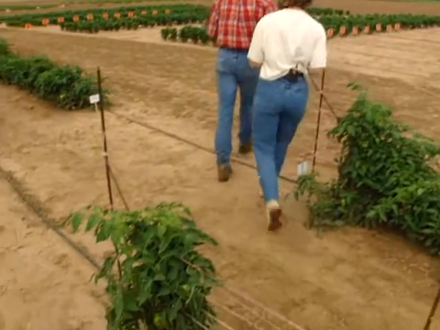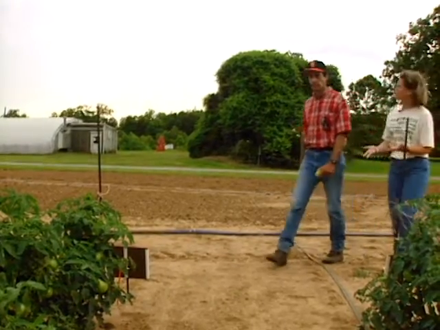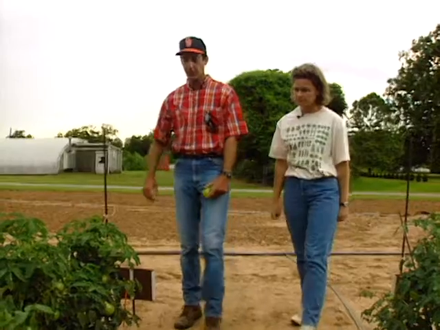Okay. Well, we've got one more to look at. Let's go take it. Now, this is actually one of your trials here? This is a spray trial where we're trying to control some of these foliar diseases, both bacterial and fungal.